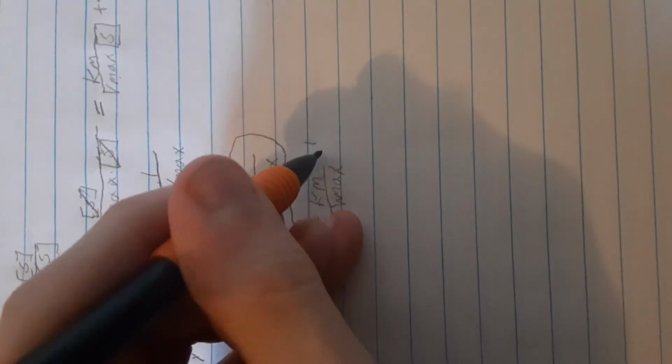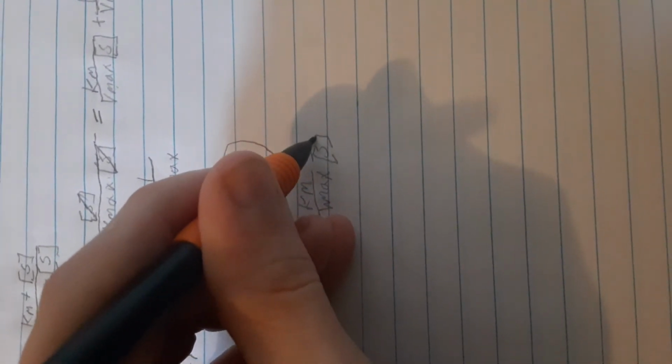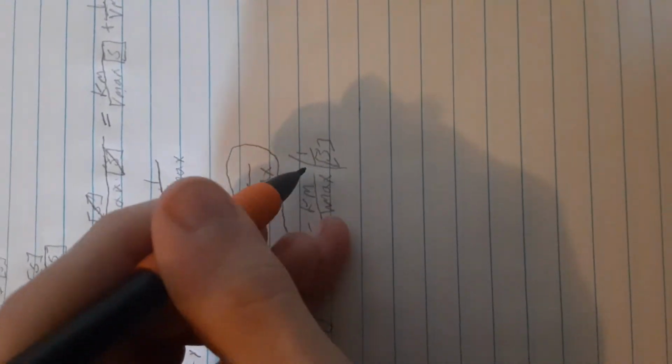Fix that. Vmax, and then we have 1 over S, just as always. Sorry it's looking ugly. I'm trying to make sure I'm filming this properly as I do this, so bear with me.